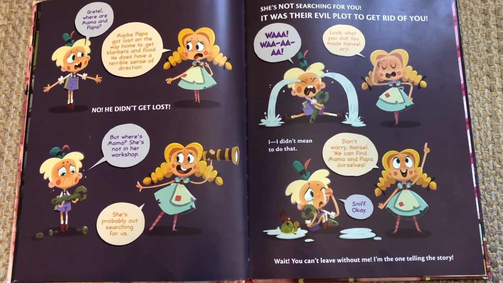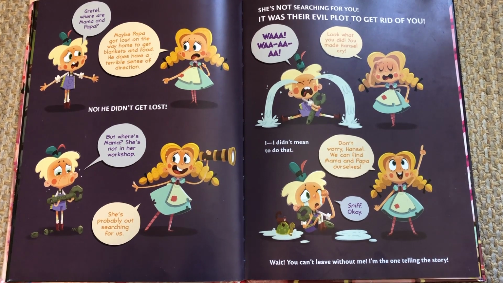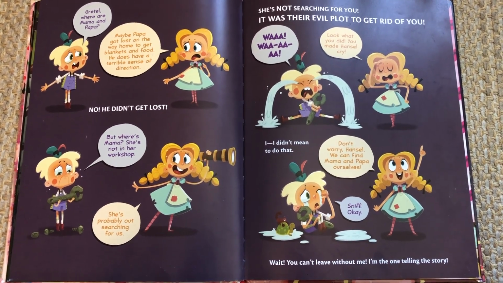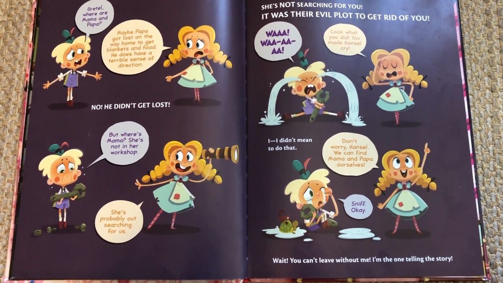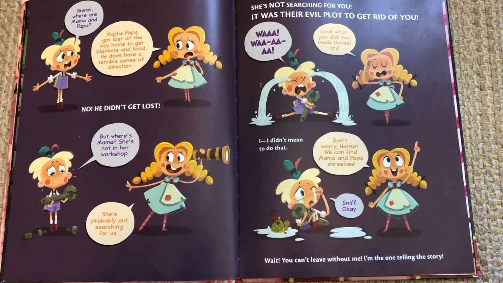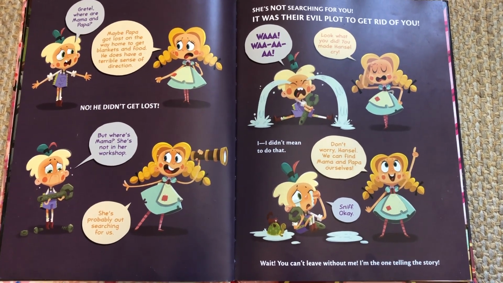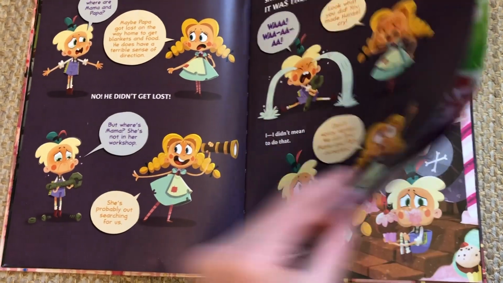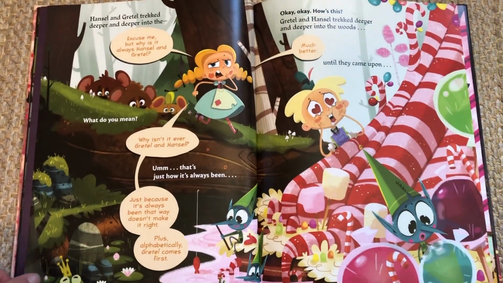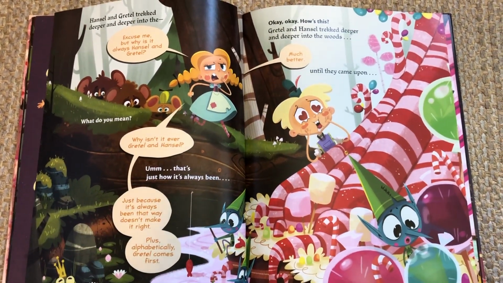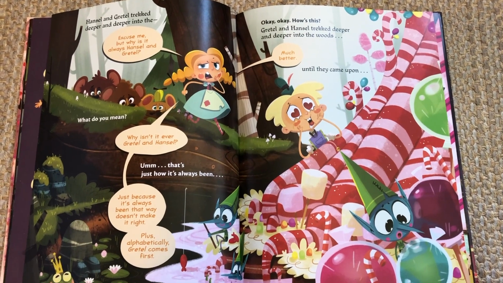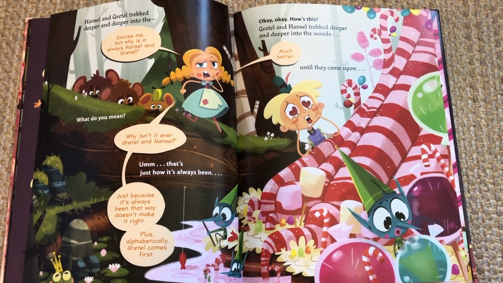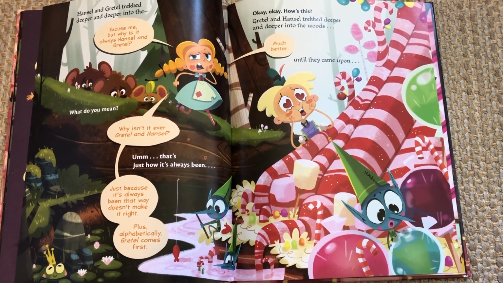You made Hansel cry. I didn't mean to do that. Don't worry, Hansel. We can find Mama and Papa ourselves. Okay. Wait, you can't leave without me. I'm the one telling the story. Hansel and Gretel trekked deeper and deeper into the... Excuse me, but is it always Hansel and Gretel? What do you mean?